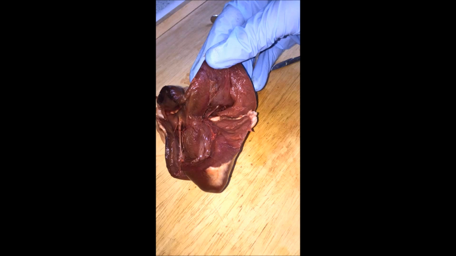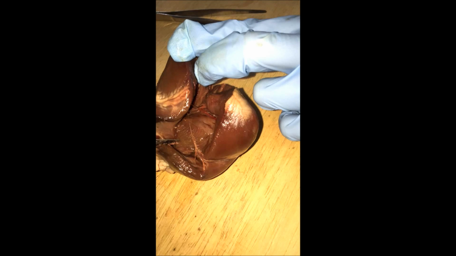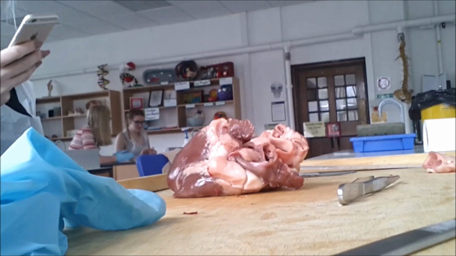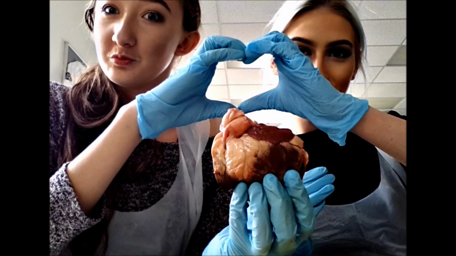Tissue fluid is also another important thing that you need to know. Basically, as the plasma escapes from the capillaries, it flows around the tissue cells, bathing them, making sure that they get all the key nutrients such as oxygen and water, and it picks up any waste such as urea and carbon dioxide.